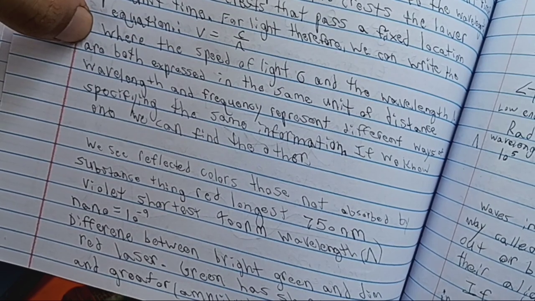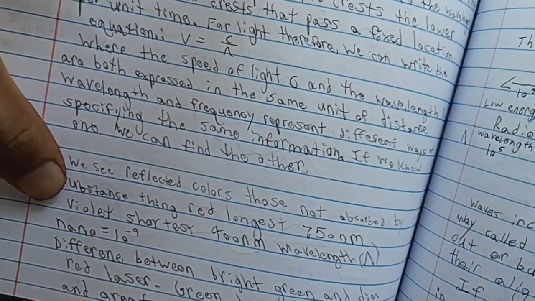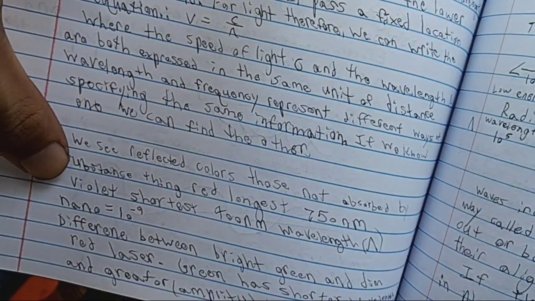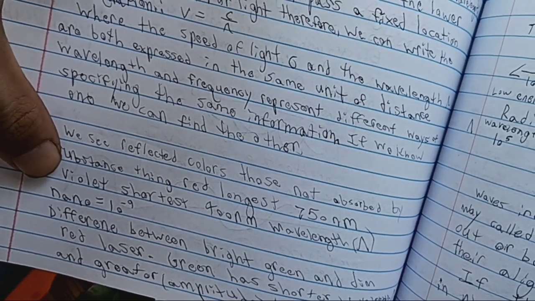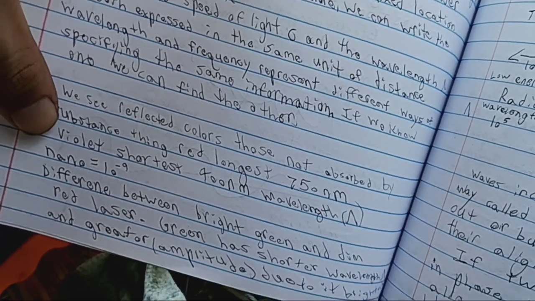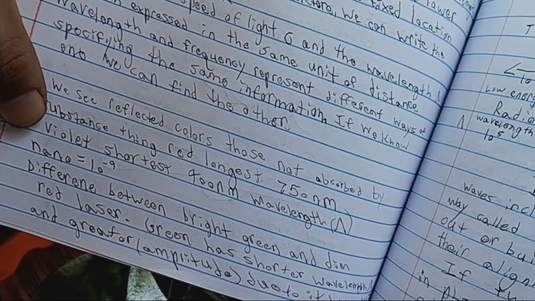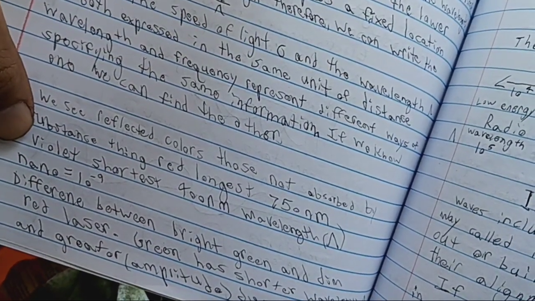Here's a common unit, a nanometer, 10 to the negative 9 in scientific notation, a billionth of a meter.